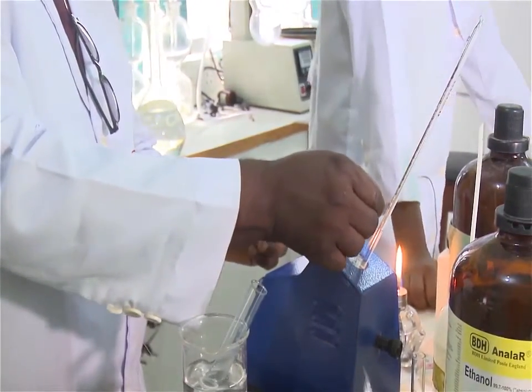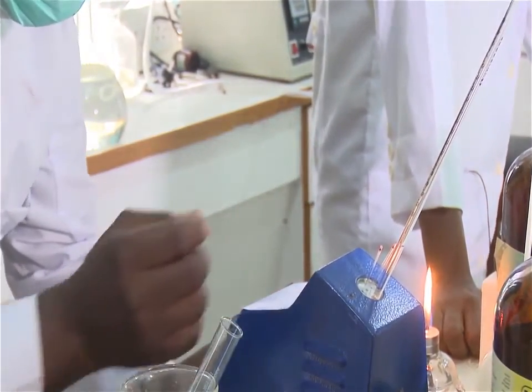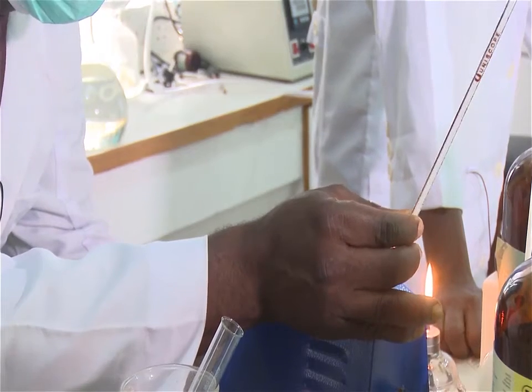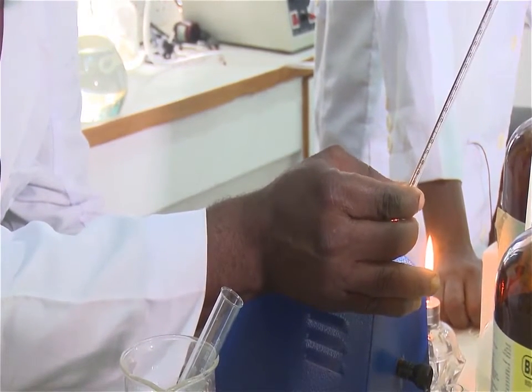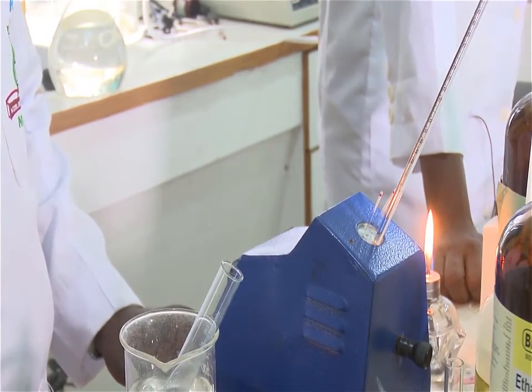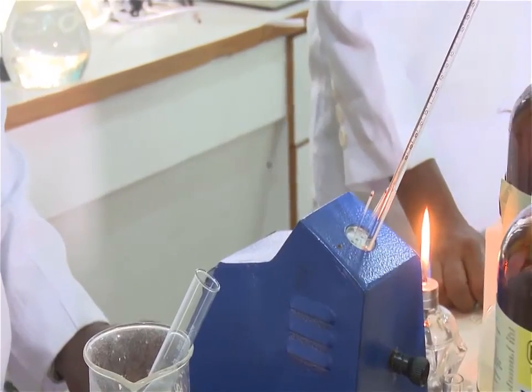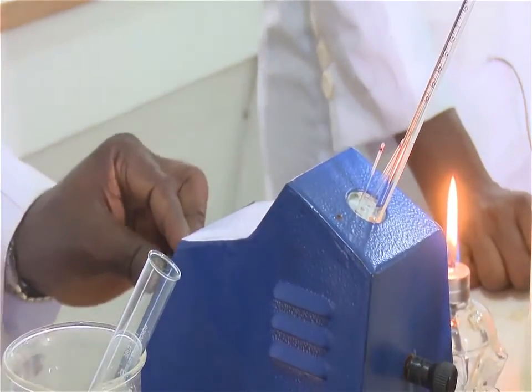Note the temperature at which the compound first begins to melt. Allow the melting point apparatus to cool to about 20 degrees centigrade below that temperature.